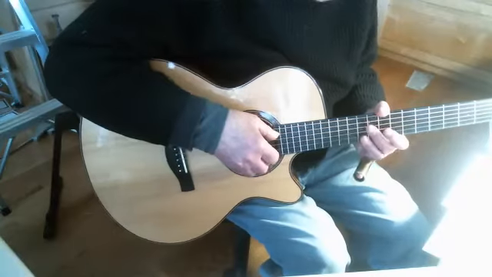Then the rest is pretty easy, or the next two measures are easy. It's the chord at the 5th fret to the 8th fret. A little different picking pattern. And see a little bit of a kind of a fill in there.